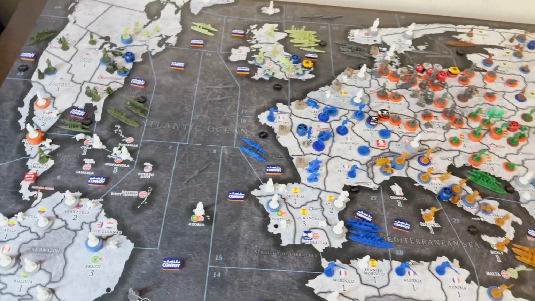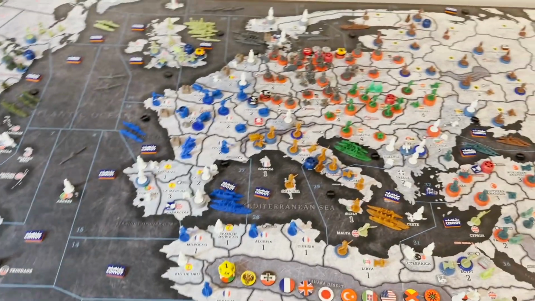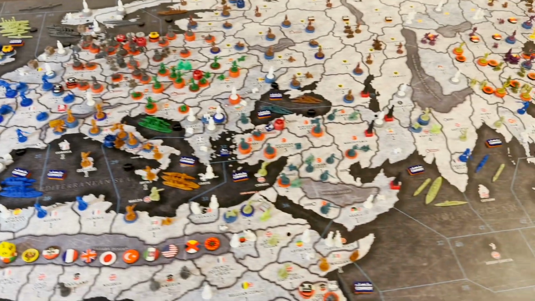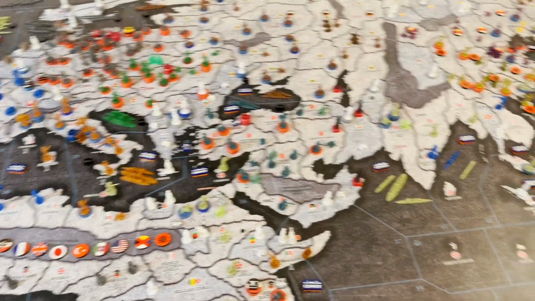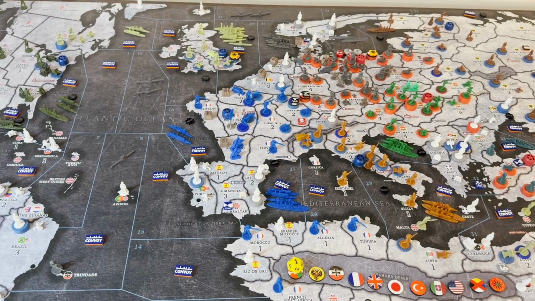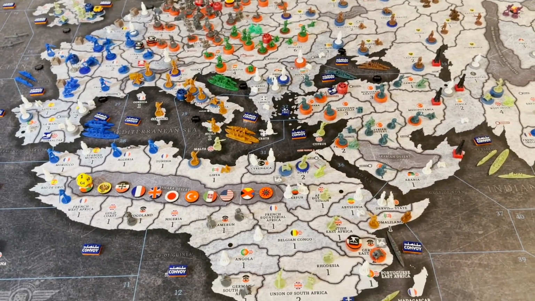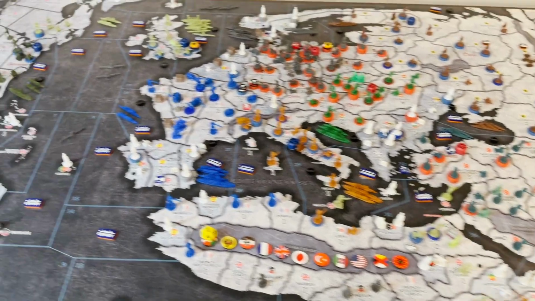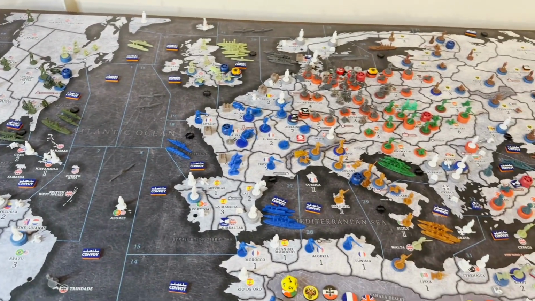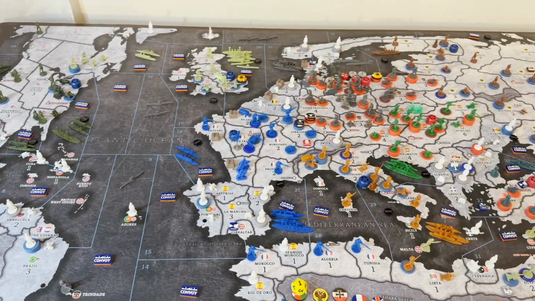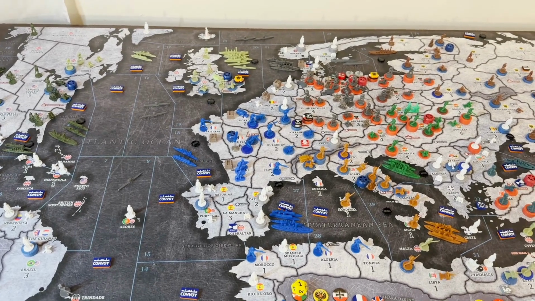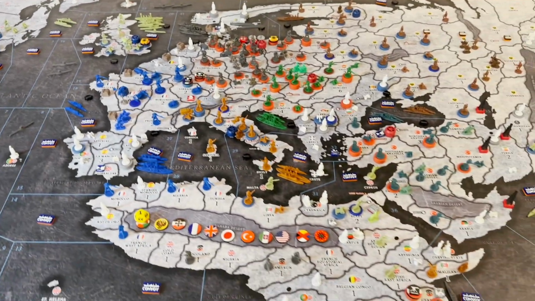Okay, I think I've been rambling enough. I think I've covered it. If you have questions or concerns, feel free to leave them in the comments and I'll get back to you and let you know whatever clarifications are necessary. But anyway, I think I've covered the sea movement restrictions regarding at war and neutral powers.